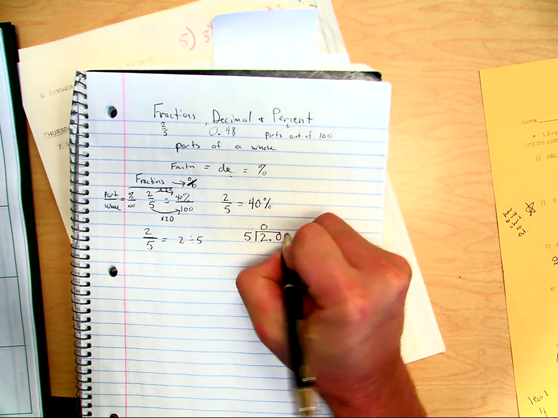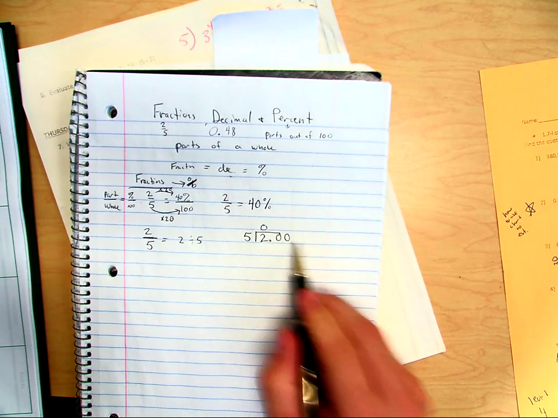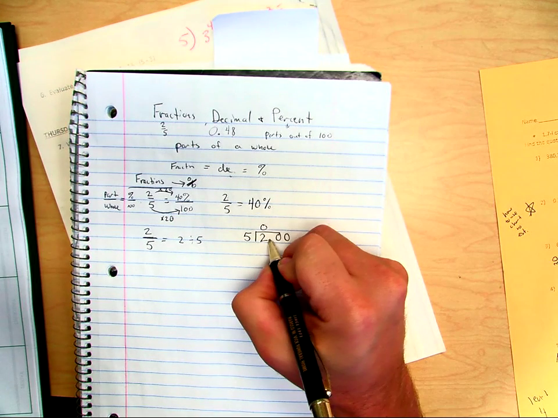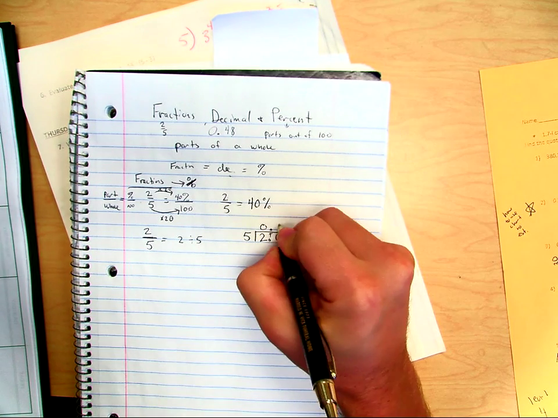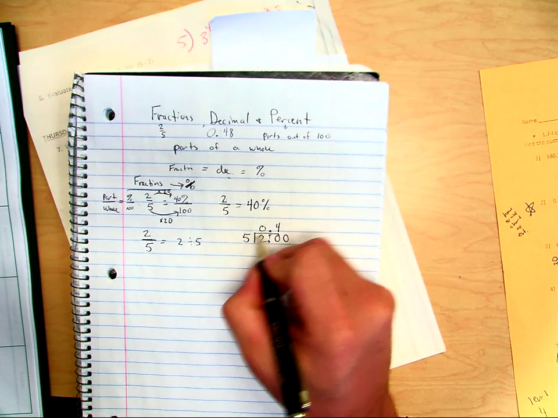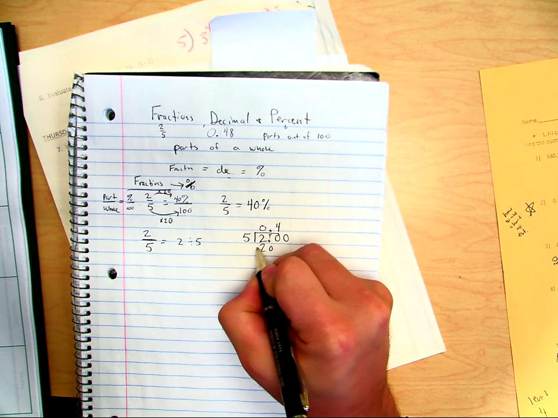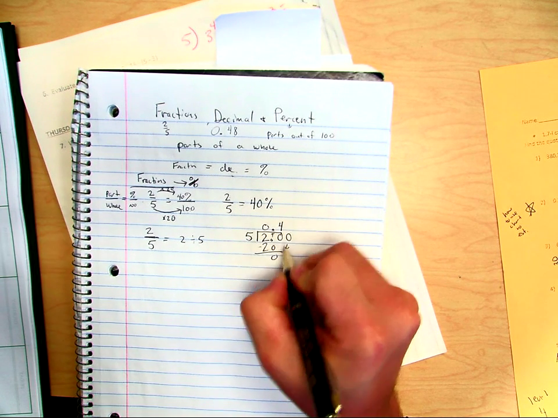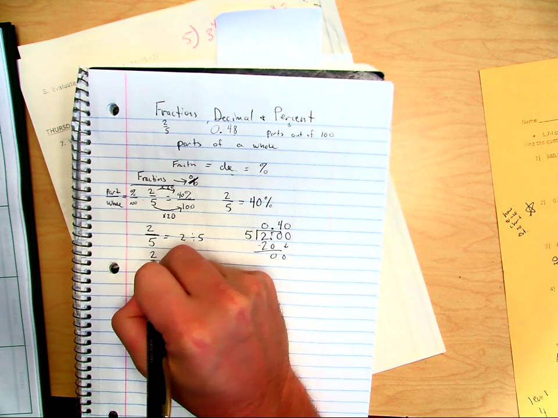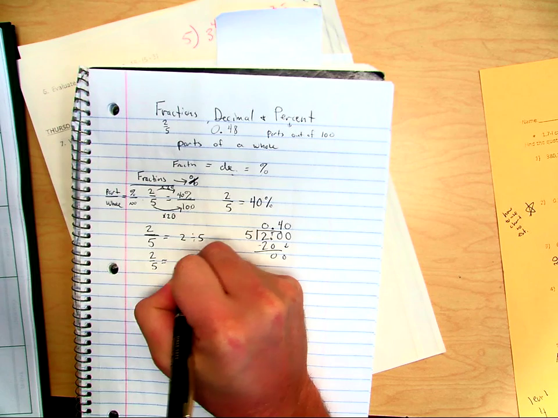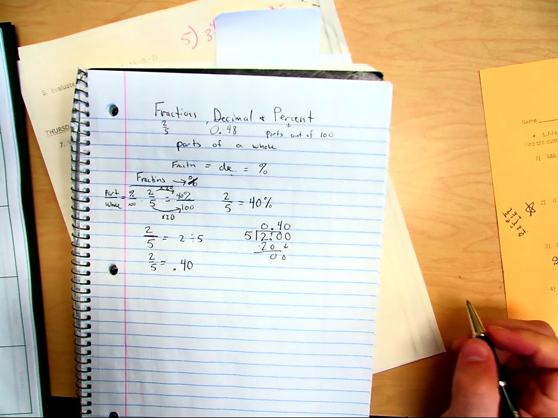What I can do is add a decimal point. I typically like to go 2 spots. You can go further if you need to. Raise the roof on the decimal point. 5 goes into 20. 4 times 5 is 20. And then I got a 0. 5 is going into 0 times. So what I just found out is 2/5 is equal to 0.40, or 40/100.